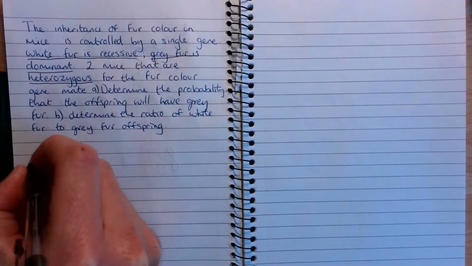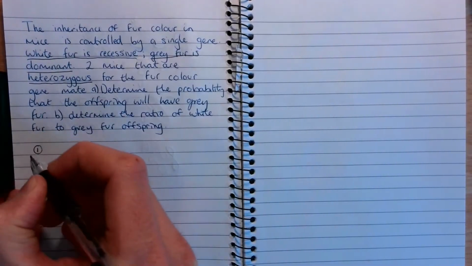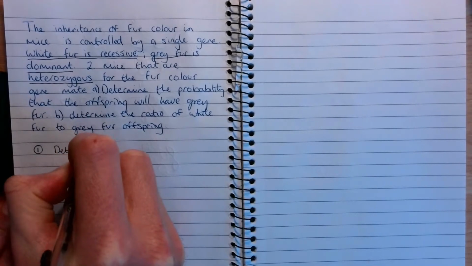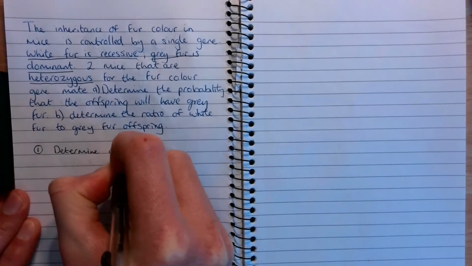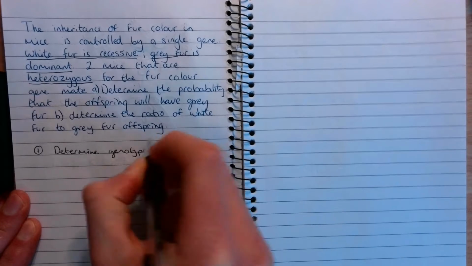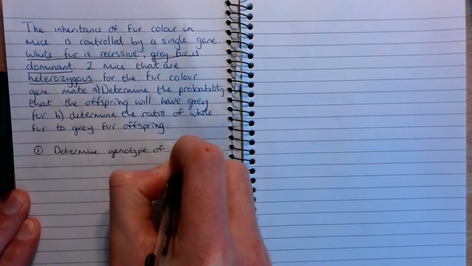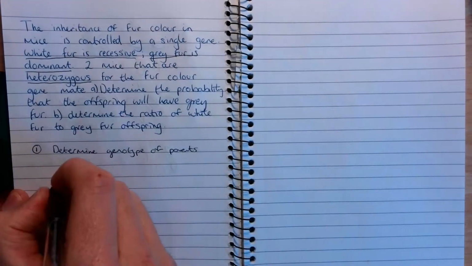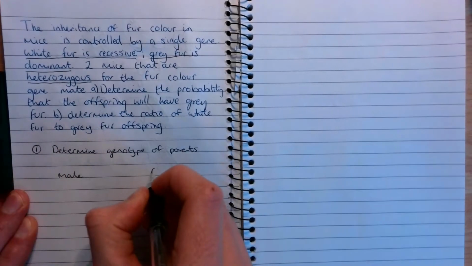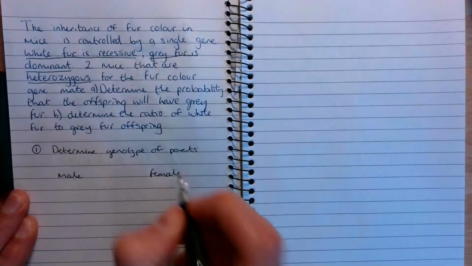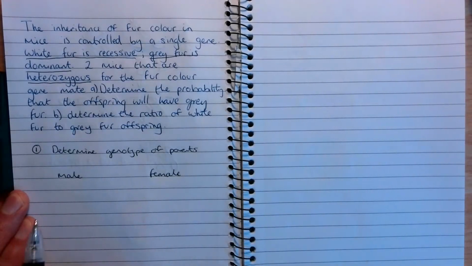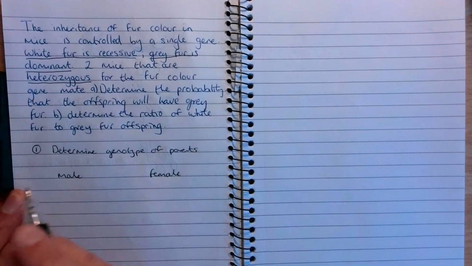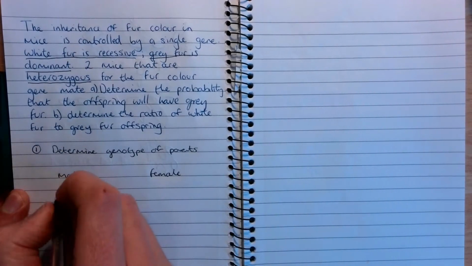The very first thing that we do when we do this is we determine the genotype of the parents. So we know that there's going to be a male parent and there's going to be a female parent, and it tells us in the question that both parents are heterozygous, which means that they've got one dominant and one recessive allele.